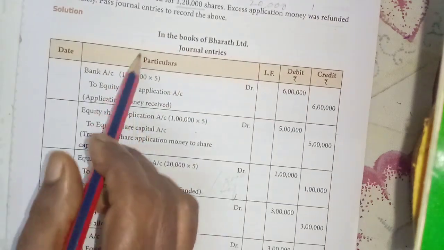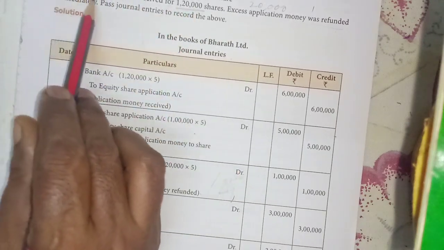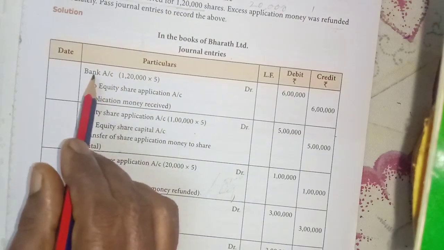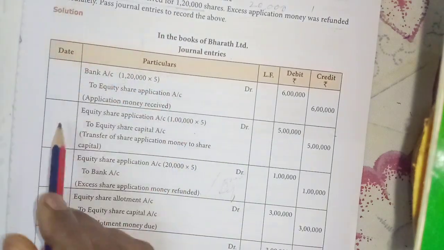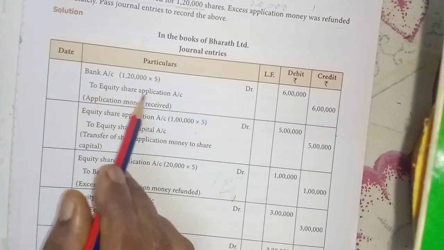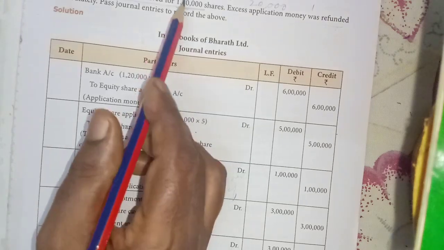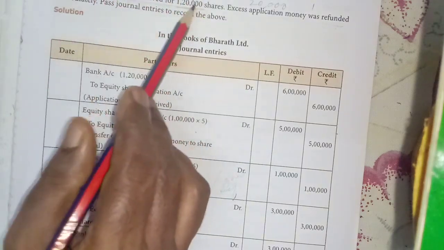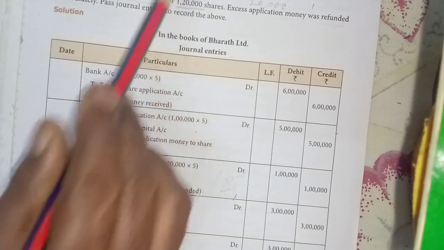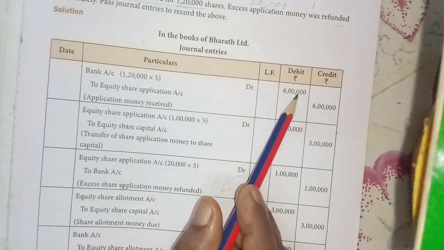First, for application money received, clearly given 1,20,000 shares. So bank account debit to equity share application account, application money received. Here we don't take the 1 lakh. Here we are receiving for 1,20,000 shares into 5, which is equal to 6 lakhs.